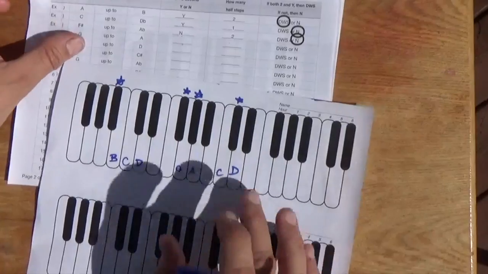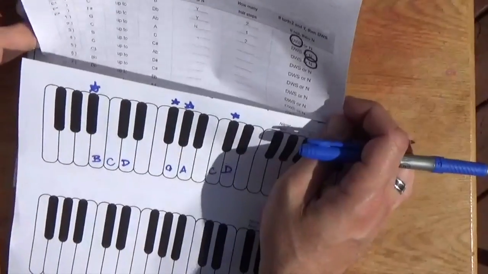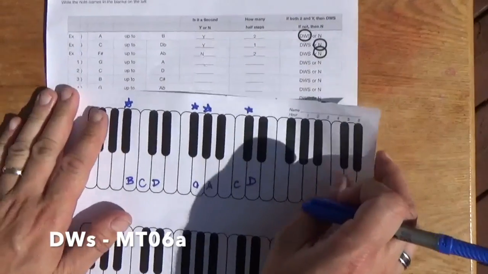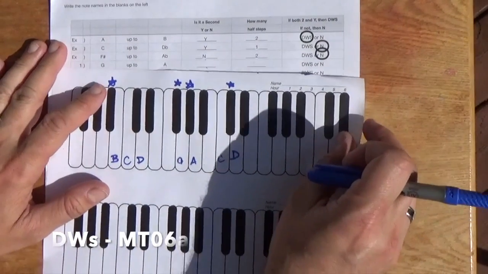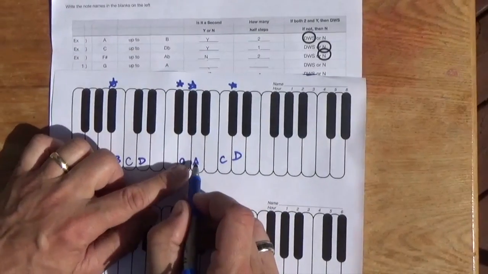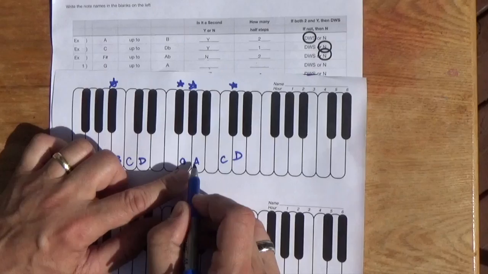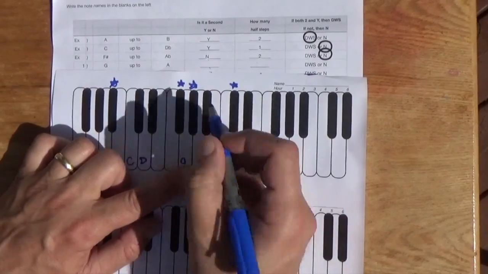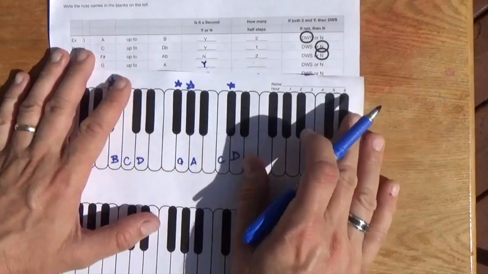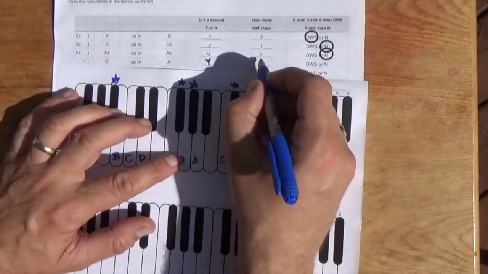Here we go. So now let's move on to diatonic whole step, which is also called a major second. Here we go. G up to A. So G to A. Is it a second? G to A, they're next to each other, letter names. Yes. And how many half steps? 1, 2.